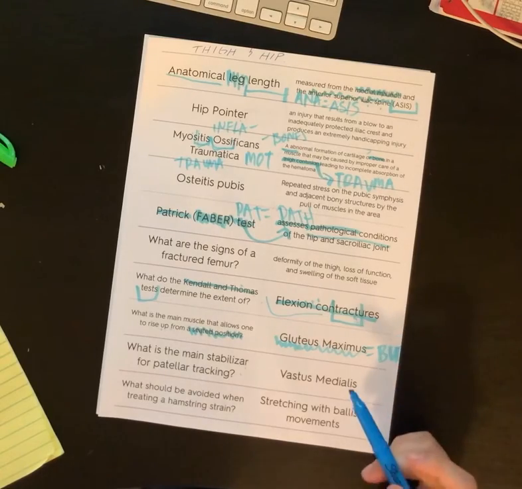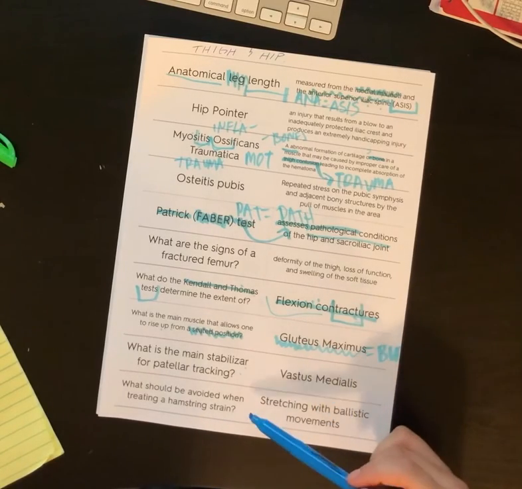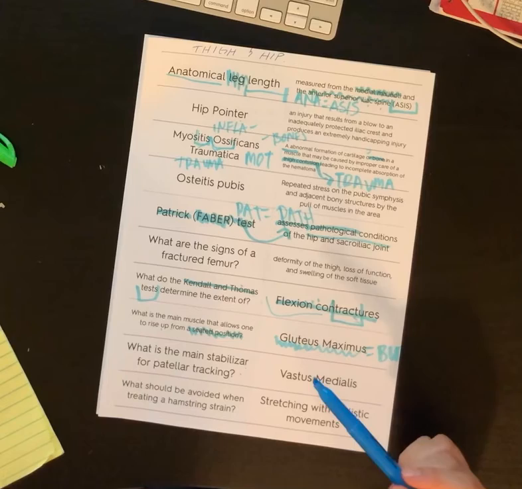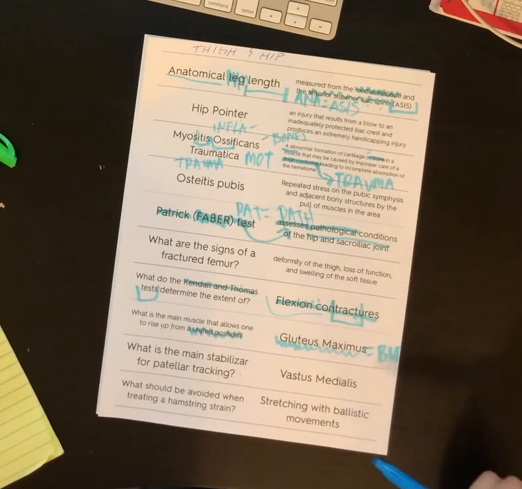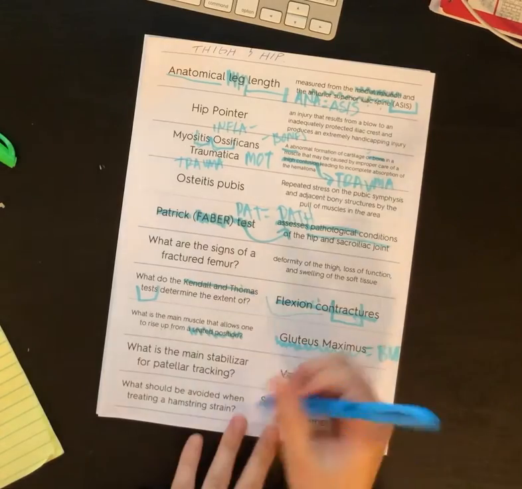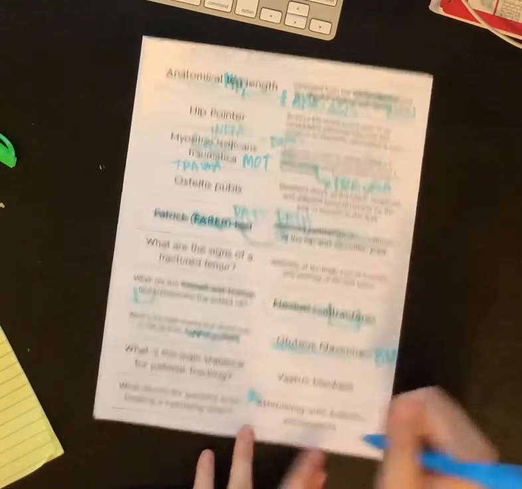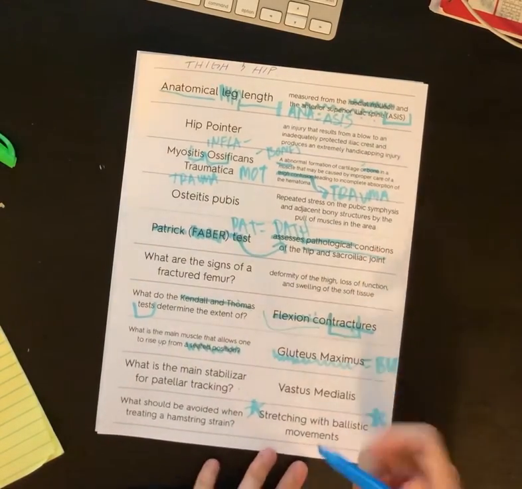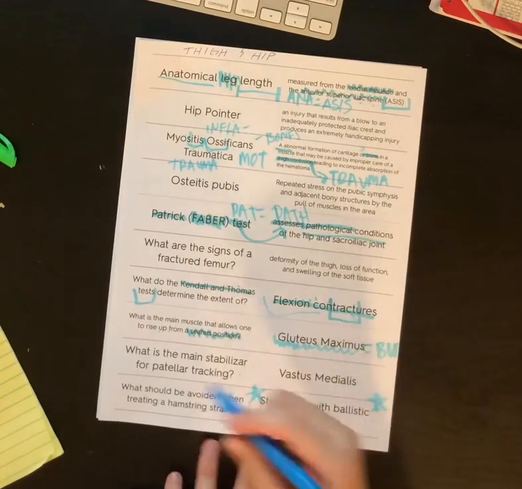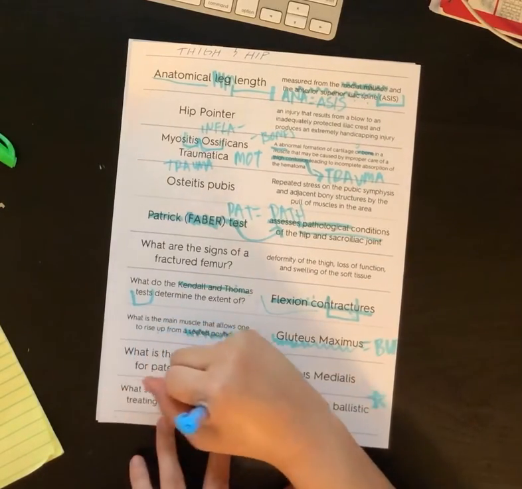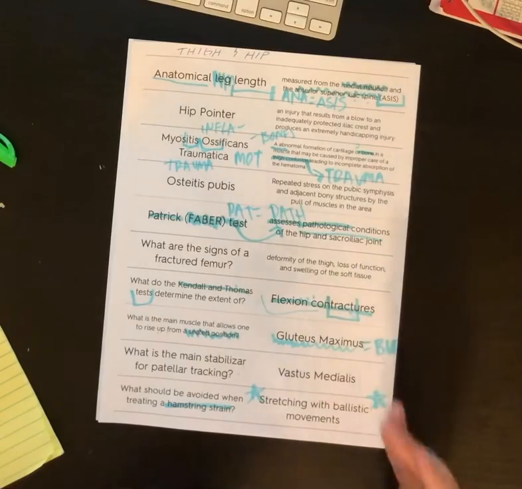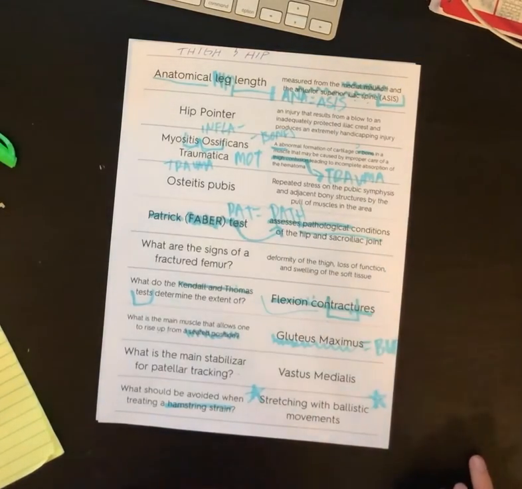We're going to be right here jumping down to what should be avoided when treating a hamstring strain. Stretching with ballistic movements. This is so important. When people get a hamstring strain, this is how I remember, because in athletic training, one thing kids would always do, get hamstring strains. Every single football player would come to us and be like, oh, my hamstring hurts, my hamstring hurts.